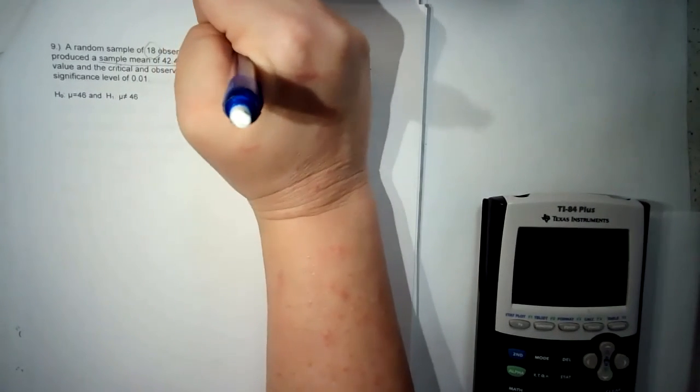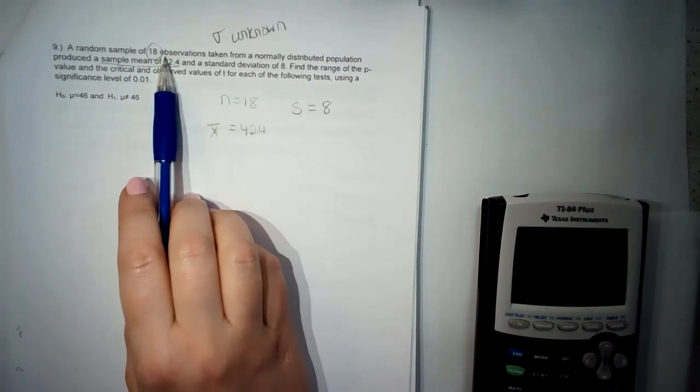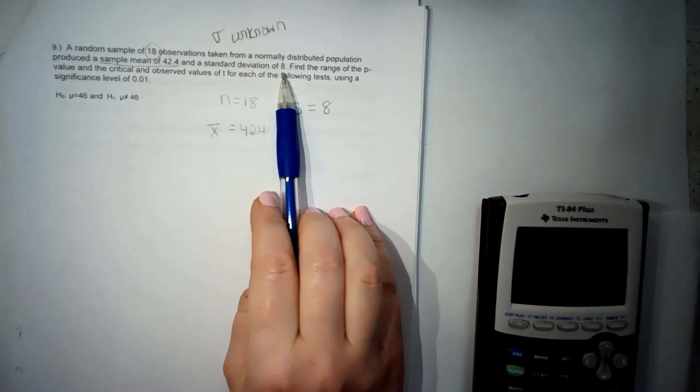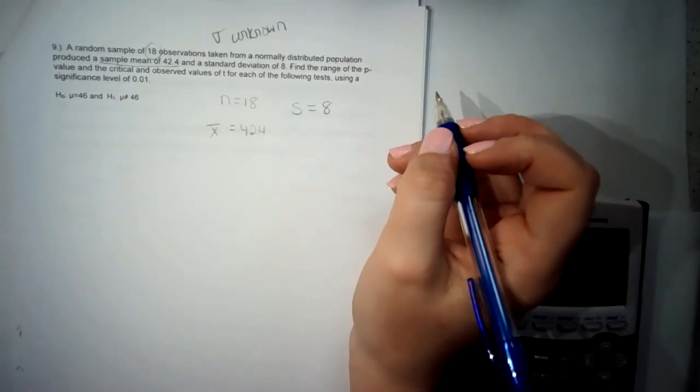This is sigma unknown. So if they tell you very specifically it's a population standard deviation, then it's sigma. If they start out talking about a sample, there's 18, made a sample mean of 42.6 and a standard deviation of 8, that's them tricking you. That is a sample standard deviation. Does everybody see that? That's like classic FSA reading comprehension right there, right? And I'll be honest with you, it still gets me sometimes. I'll be scanning the problem and I'll just write that as sigma. So this is sigma unknown, okay?